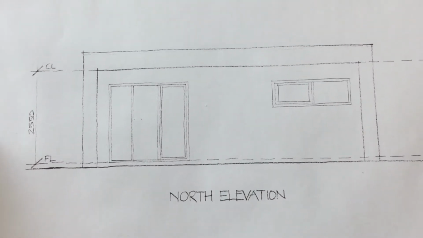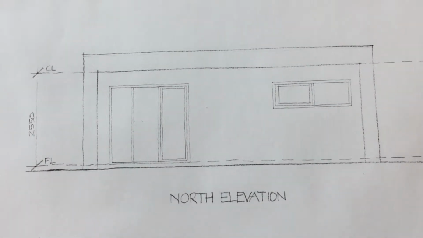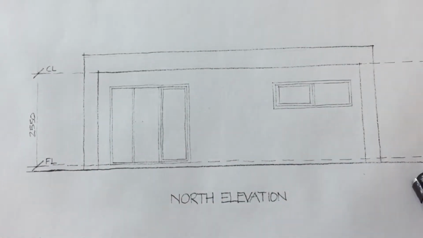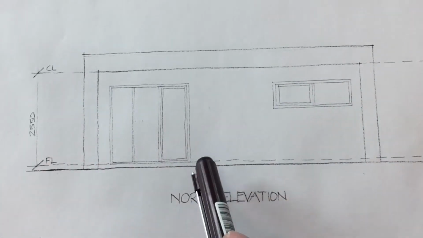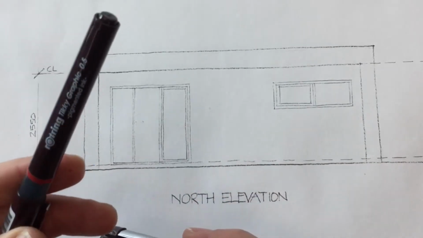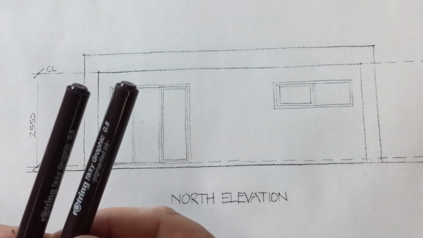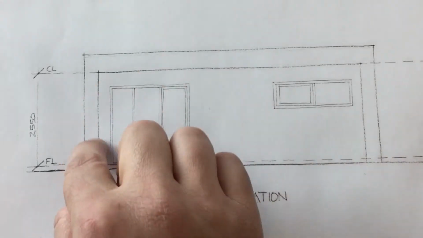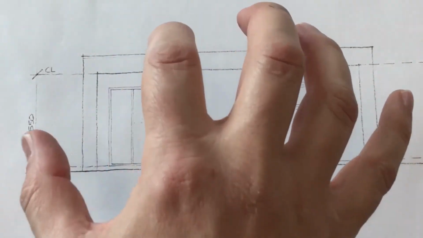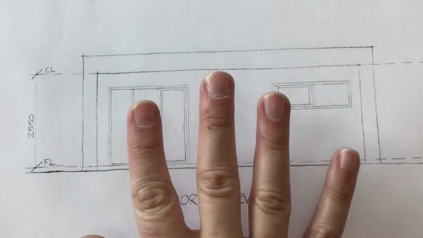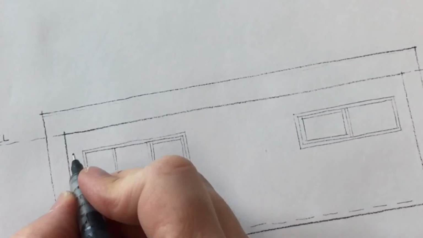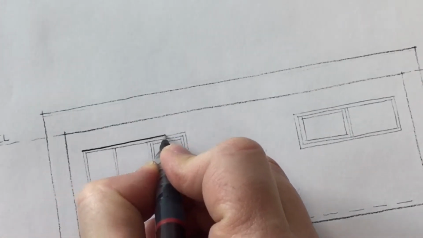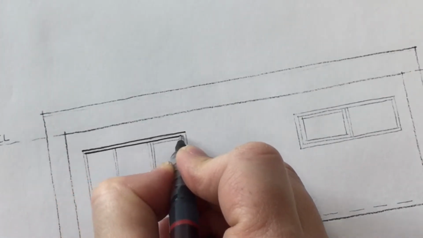Now when you're doing elevations, the same thing applies. Normally I would go over the whole thing in a 0.3. But because we're tracing, you've already got the line, so I might just straight up go over it and use my 0.5 to do the walls. Now, this section of the wall is a little bit closer, and that section is pushed back a bit. So we're going to first put in where our doors and windows are in our thinnest marker.